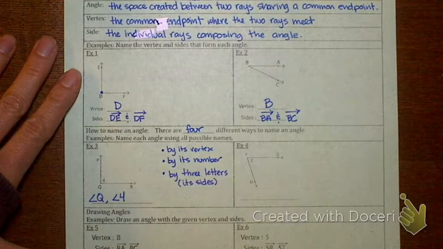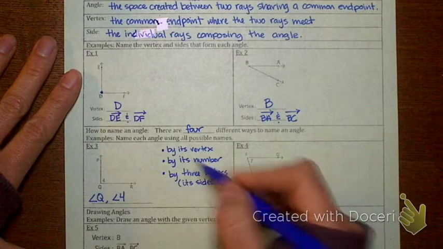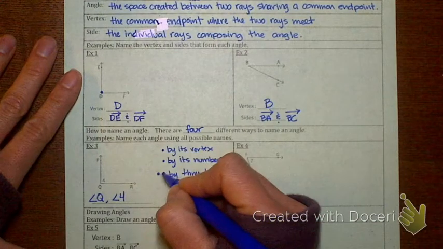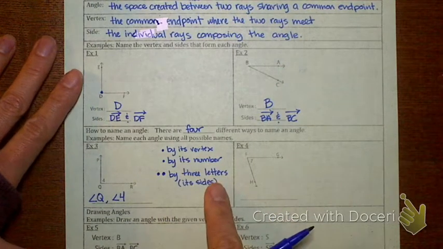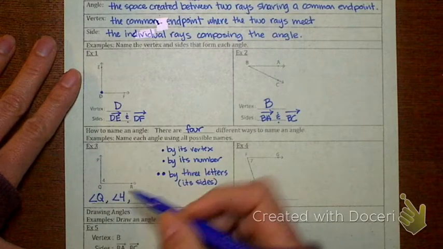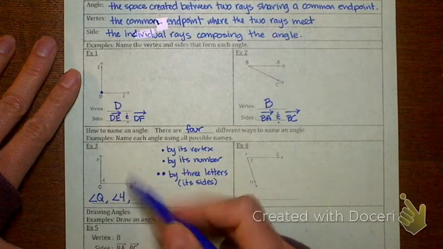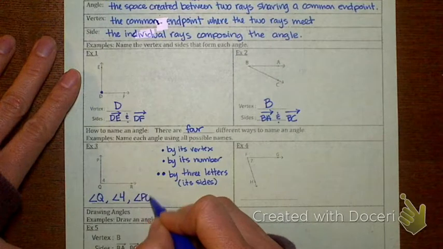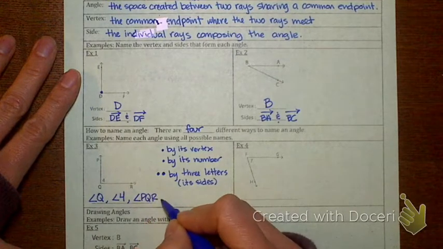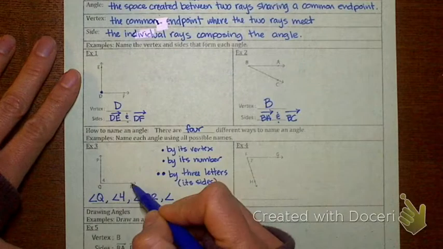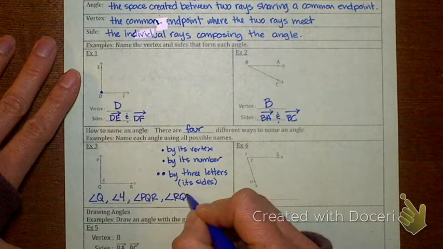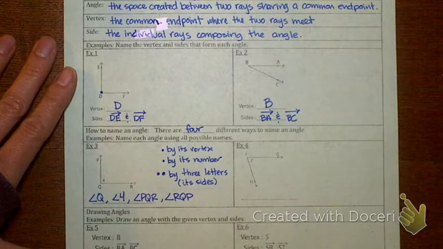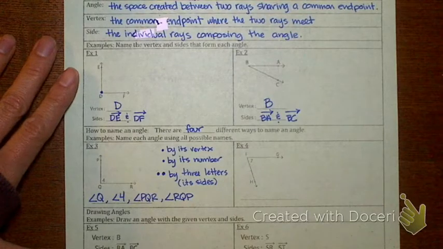Okay, so this last one, this is where you get 2 different ways using the same method because there's 2 different orders. Okay, so the first way I could name it is PQR. So I could call this angle PQR. The second way I can name it is calling it angle RQP. Now, could I name this angle angle QRP? No, okay? And here's the reason why.